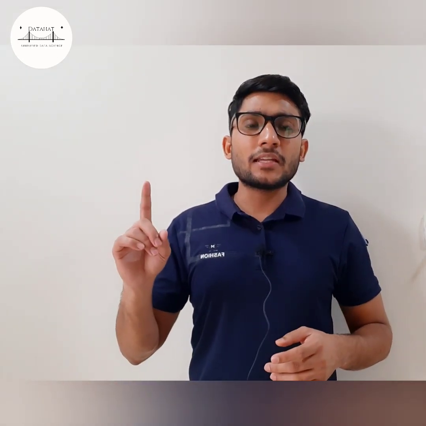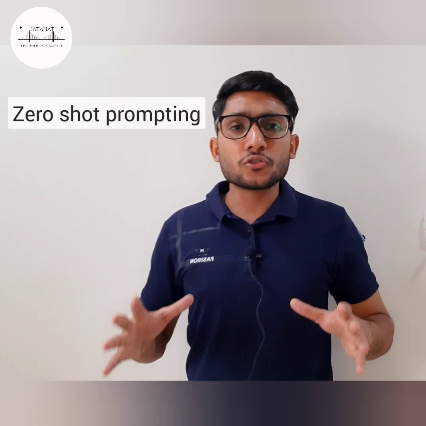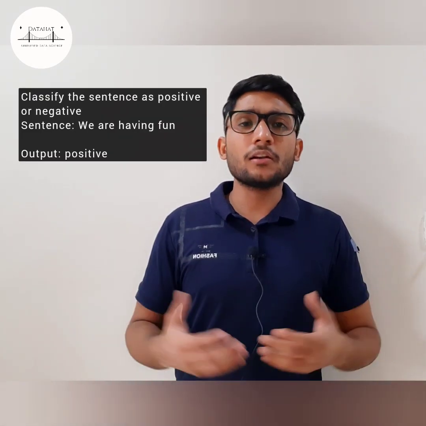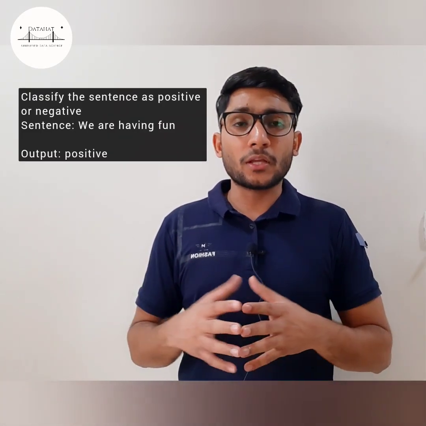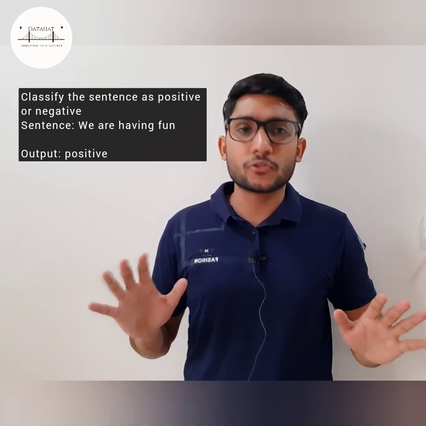So the very first technique is zero shot prompting. Zero shot prompting is the very basic prompting. For example, you say to your model, summarize this particular text, and your model does so. That is zero shot prompting. You are not providing any examples to your model.